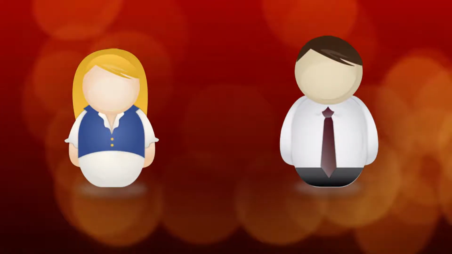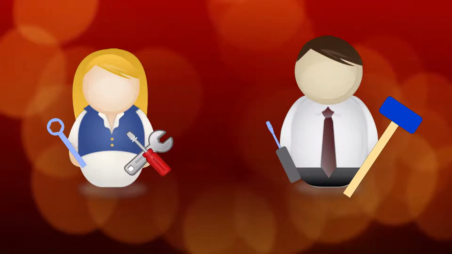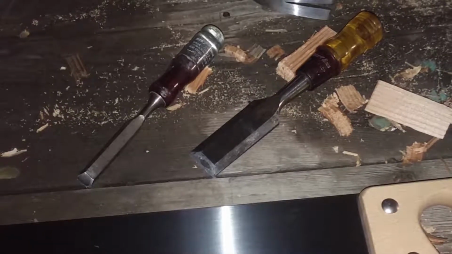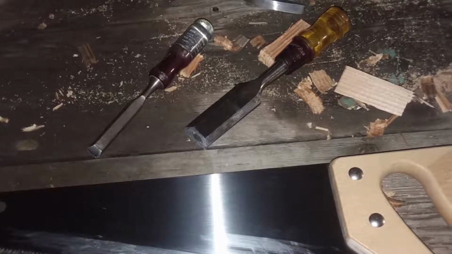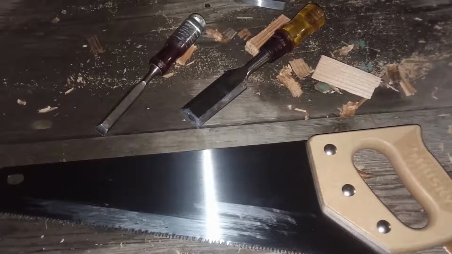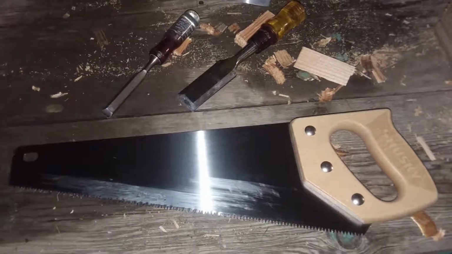In previous videos, we showed the basics of wrenches, plumbing tools, hammers, and other tools. In this video, we're going to look at the basics of wood cutting tools. This will be about hand tools, not power tools. We want you to learn the basics first. Then using power tools will be the next level, and it'll be easier to understand. But that's going to be a future video.